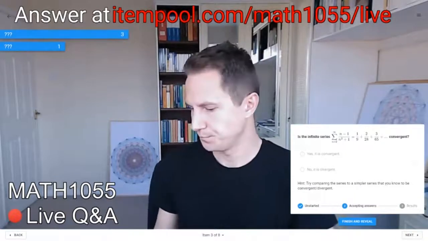Here is another infinite series. It's the sum of n minus 1 divided by n cubed plus 1, with little n going from 2 to infinity. So the numbers that you get here are 1/9, then 2/28, then 3/65. So you always have a number cubed plus 1 in the denominator, and you have the natural numbers in the numerator. Okay, and again, you should decide whether it's convergent or divergent.